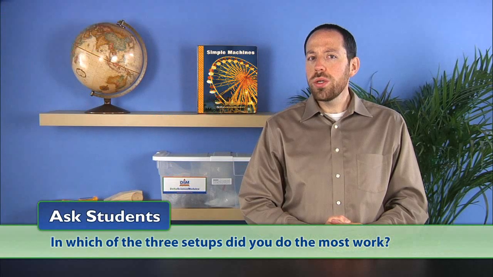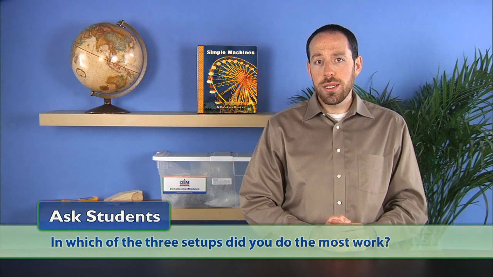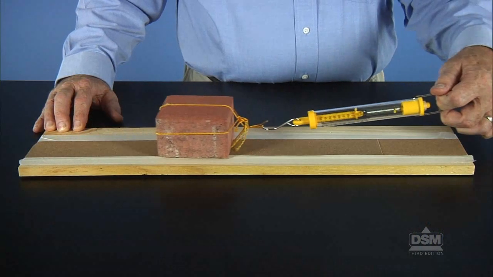After everyone is finished, ask students, in which of the 3 setups did you do the most work? Students should respond that the distance was the same for each trial and that they did the most work when they used the most force, when they moved the brick across the sandpaper.